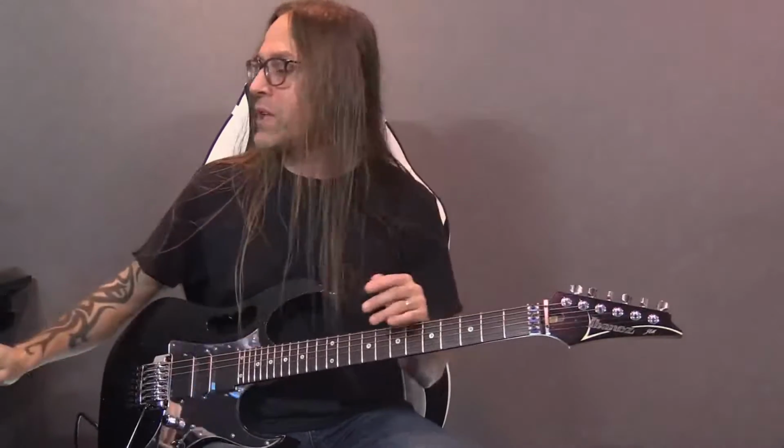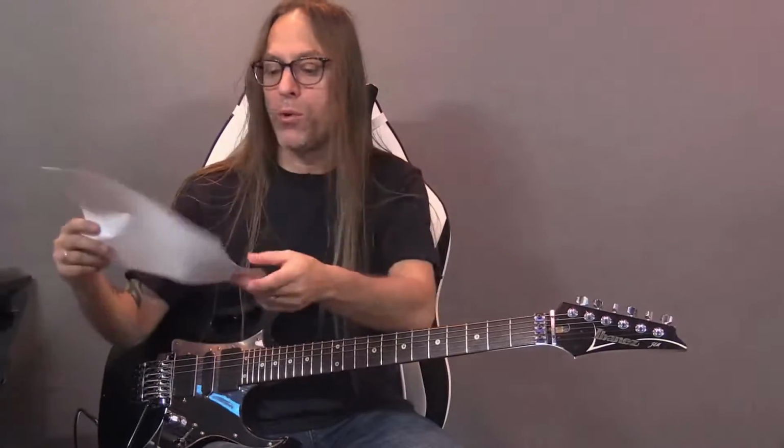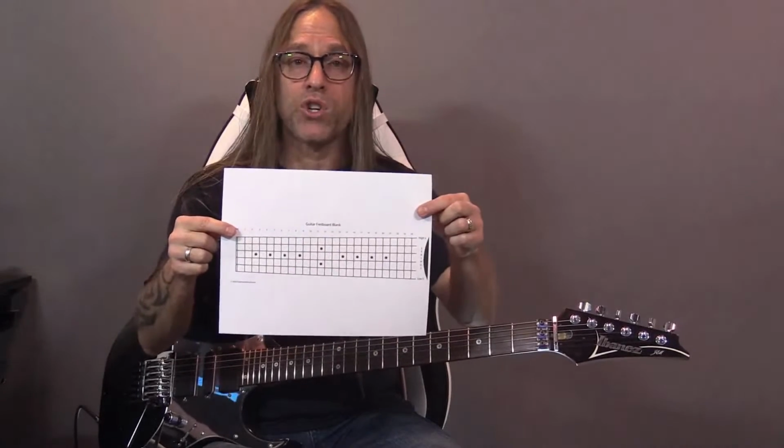And I'm going to use that. Now, this is the second tip to this, and we're going to talk about this twofold. But what I did was I just jumped out on the internet and I downloaded a chart. So this is a fretboard chart right here.